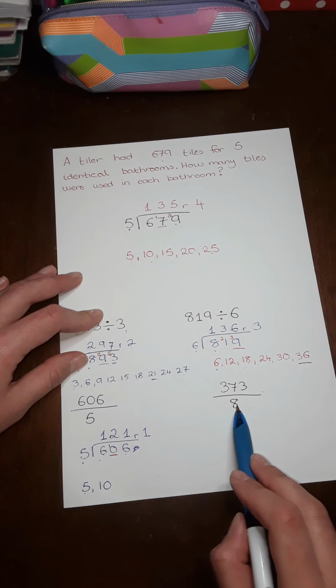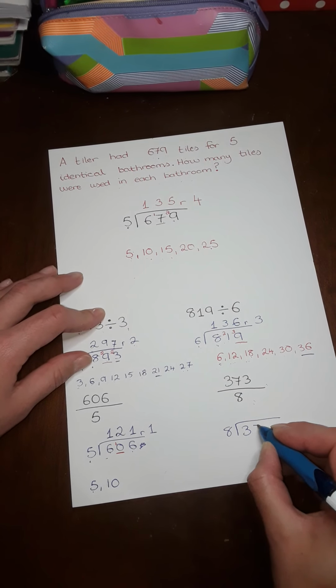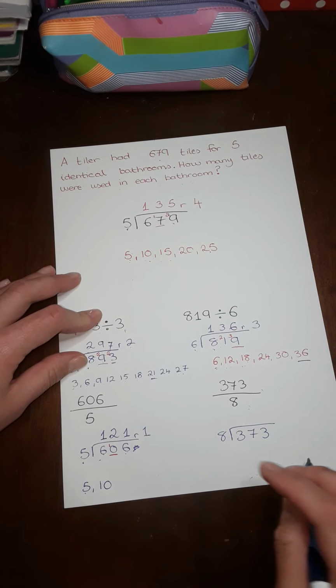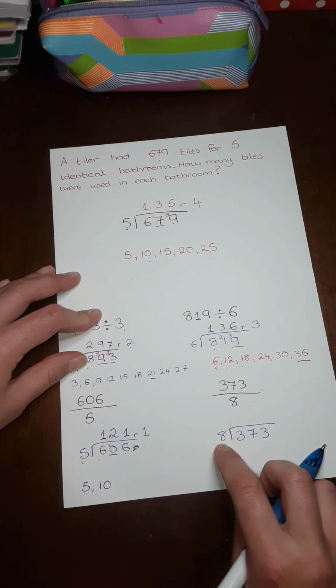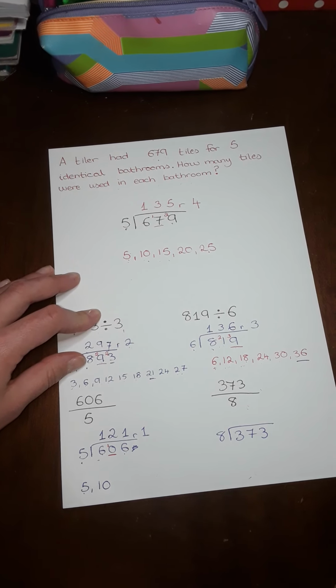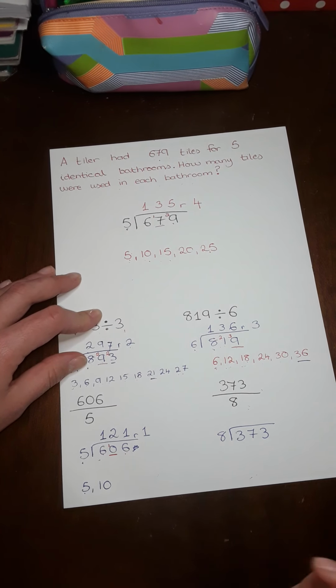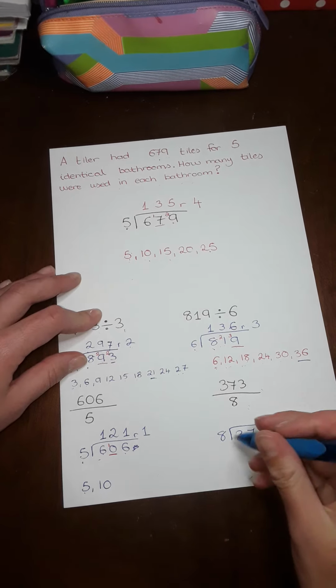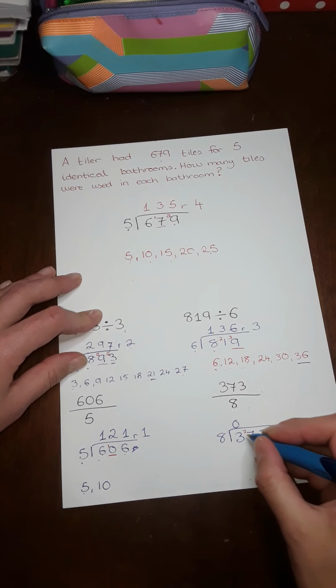The next one, 373 divided by 8. So I hope you're getting used to using the OR shape and putting my dividend under the OR and my divisor on the outside. So, how many groups of 8 in 3? Absolutely none. I put down a 0 and I carry over my 3 to my next number.